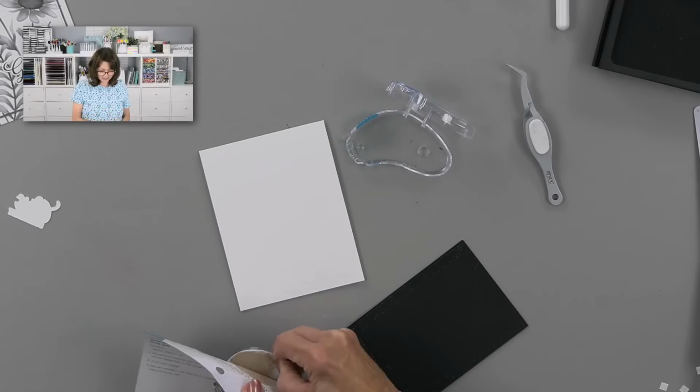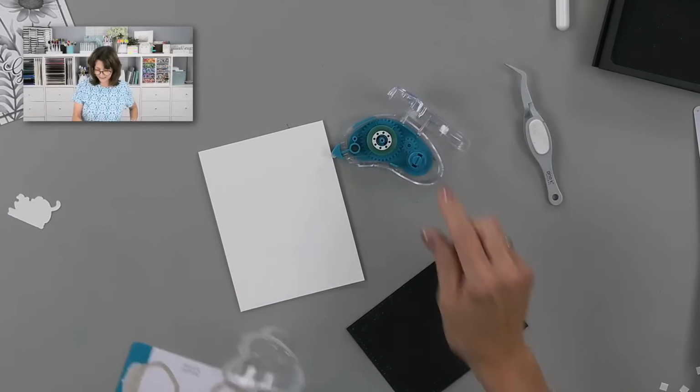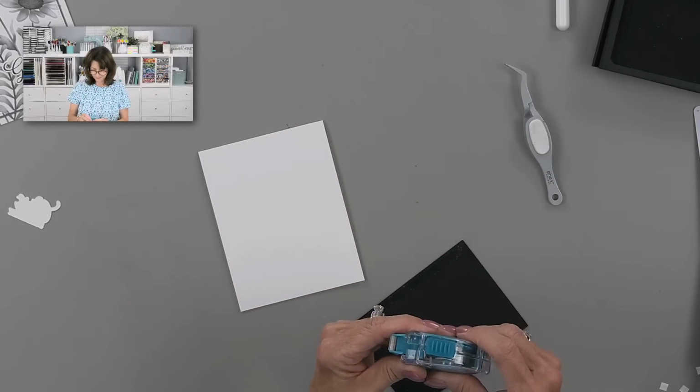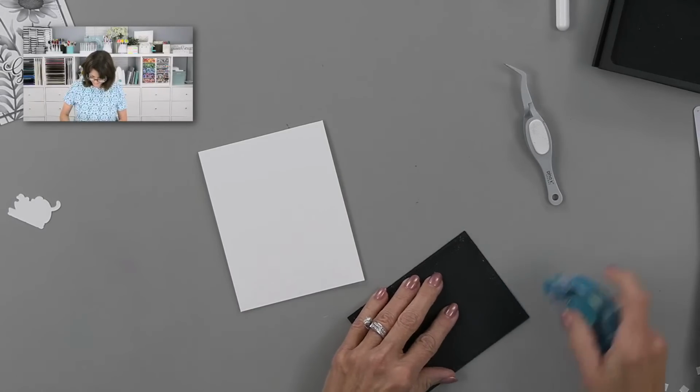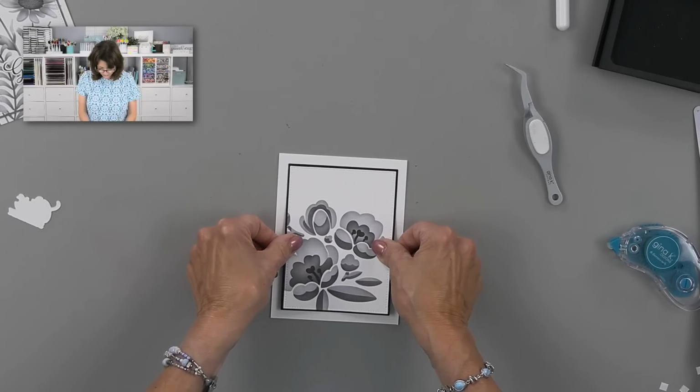When you can die cut something that you stencil like that, I love it. They can take a Gina K card one step further. That's right. They can step it up for sure. And they will. There's going to be some gorgeous cards in our Facebook group later.